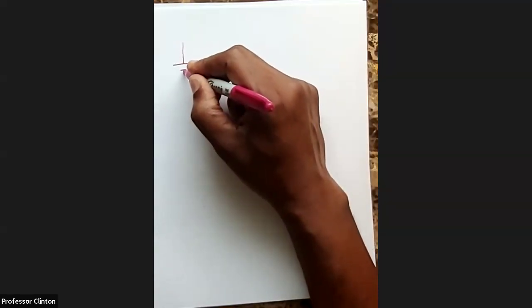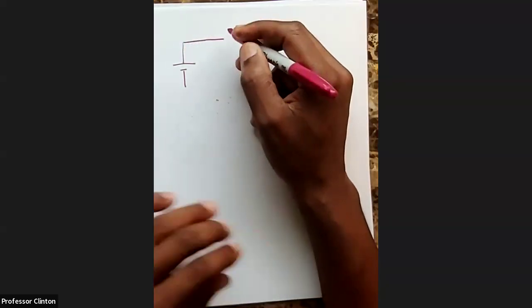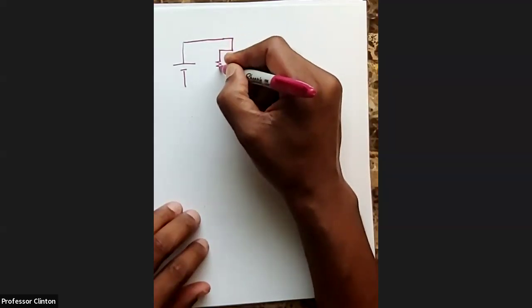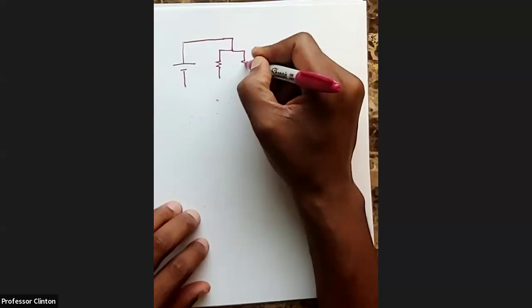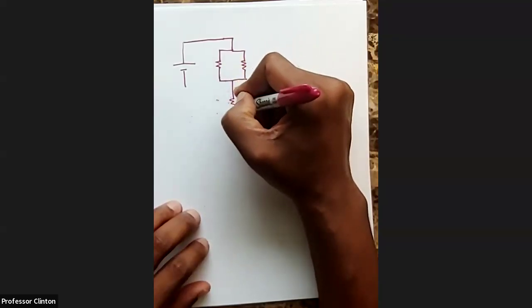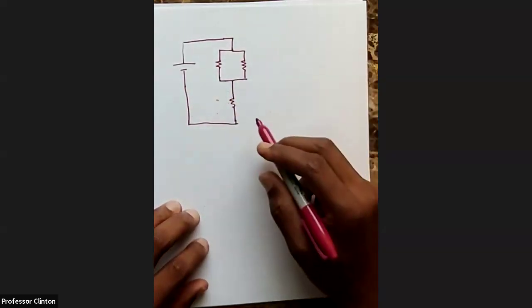Okay, the next piece we want to look at might look a little bit more complex, but it's really not. What you're going to need to do is break this up into separate pieces. My suggestion is to do the more complex piece first. So you would have these two resistors, and then a third resistor in this setup.